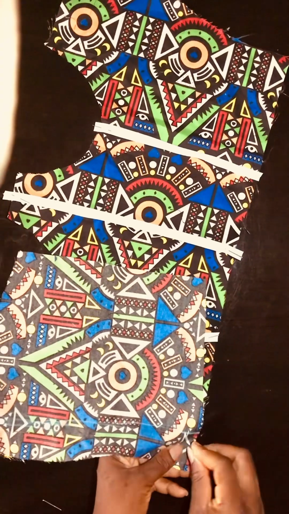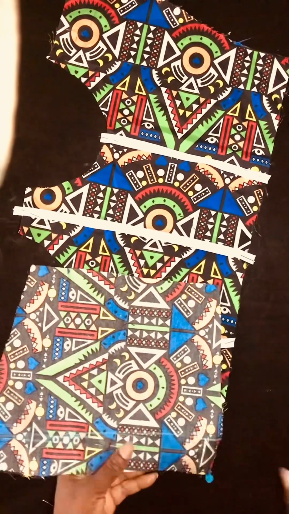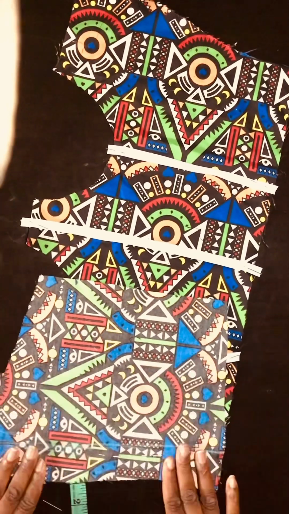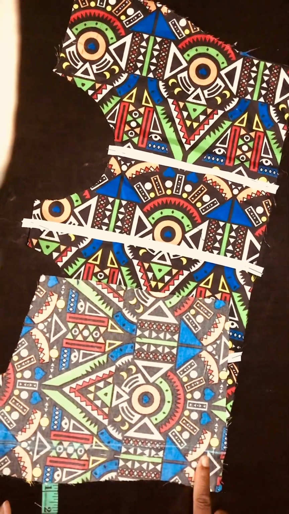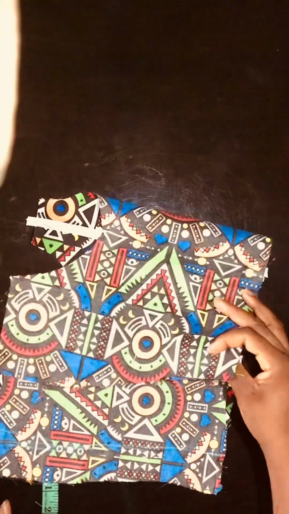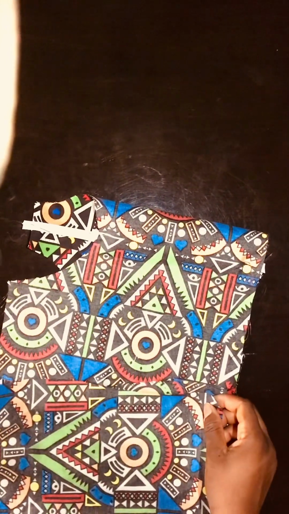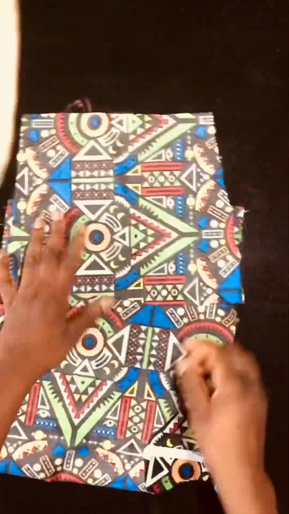You have to sew on that 2 inches allowance. If you add 1.5, you have to sew on that 1.5 allowance. If you add 1 inch, just where I added 1 inch, go ahead and sew on that 1 inch allowance. So right now, I'll also repeat the same thing here for this other side, just the way I did for the first bag that I just did.